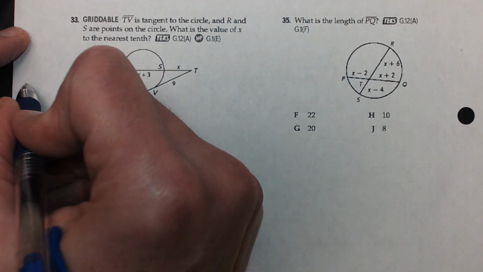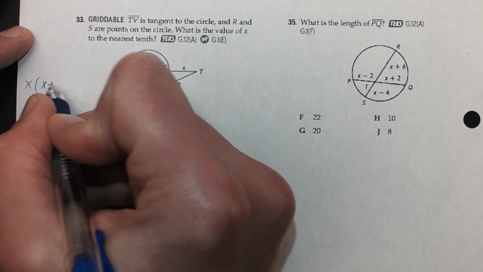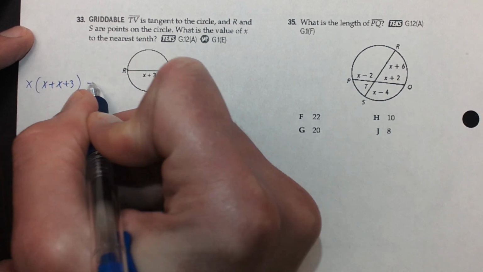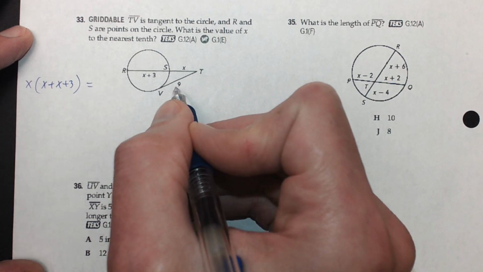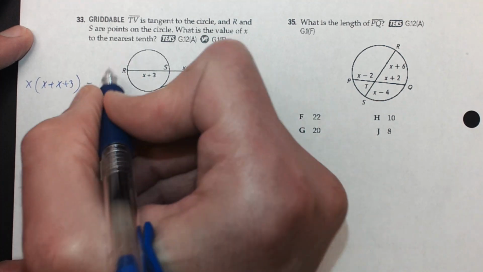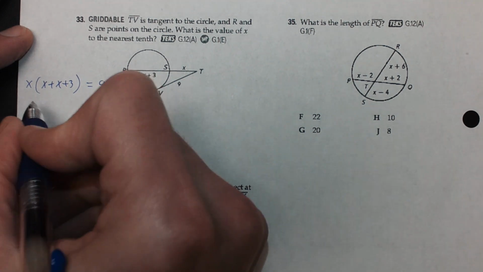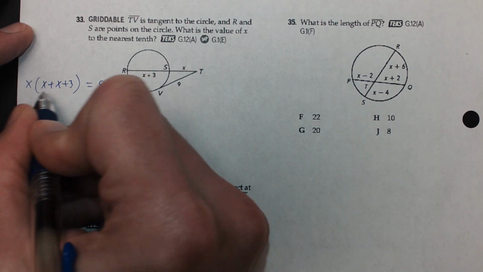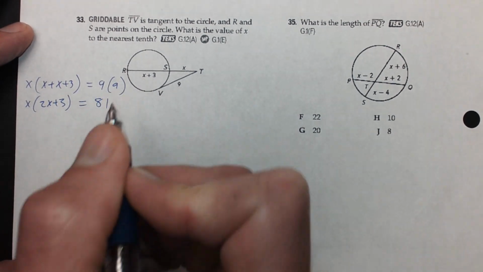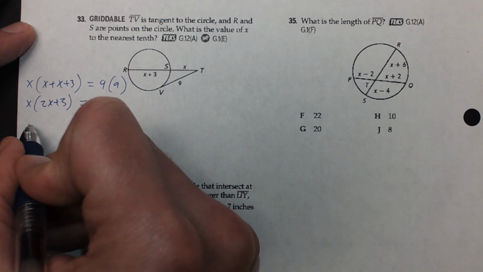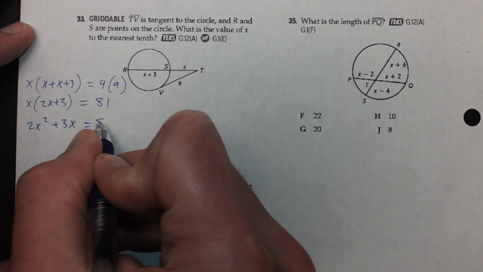So what is that going to be? The whole times outer. Outer is x. The whole thing is going to be x plus another x plus 3. And that's going to be equal to, this is a tangent once again, or at least it tells you TV is a tangent. So that's going to be the whole thing, and then the outer part is another 9. So I'm going to first combine my like terms inside the parentheses. x times 2x plus 3 equals, and then I'll just simplify that, 9 times 9 to be 81. This becomes 2x squared plus 3x is equal to 81.